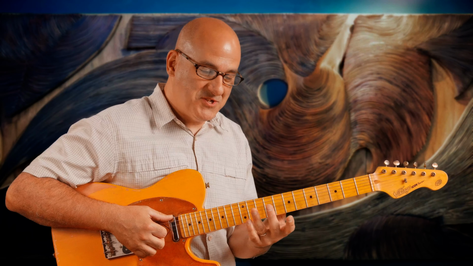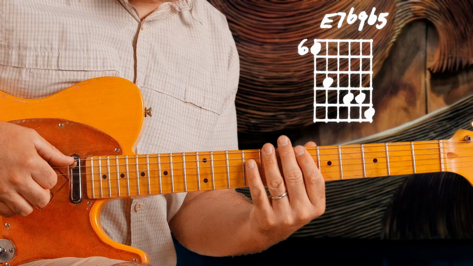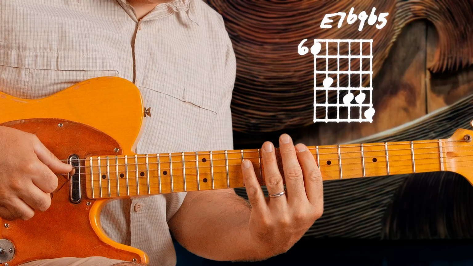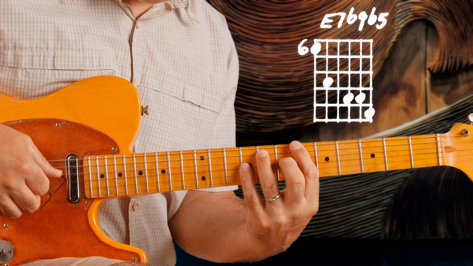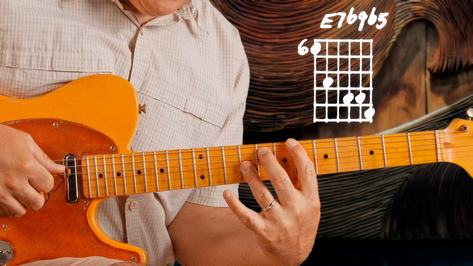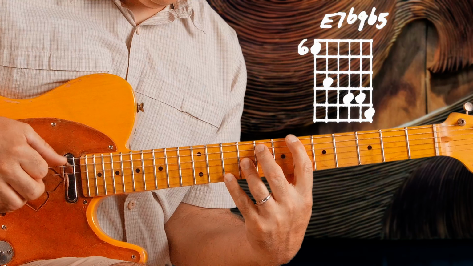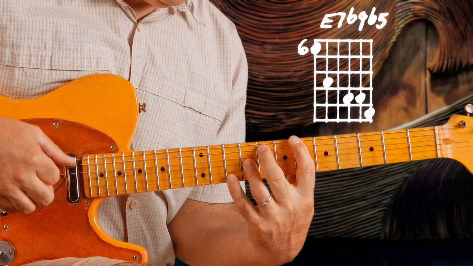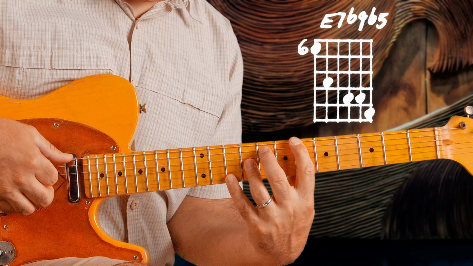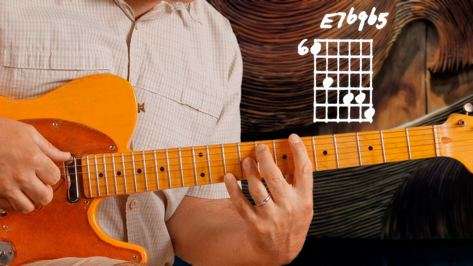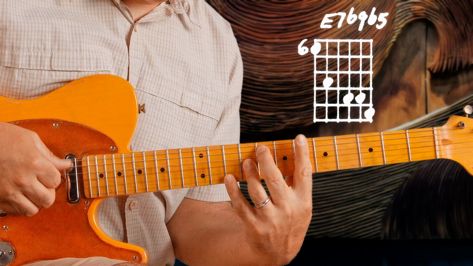But we'll continue to move forward as we choose to move to position number 6. So let's just do it. E7 flat 9 flat 5 on position number 6. So we have the flat 5, the flat 9, and the root, and the 3, and then the flat 7 on the top. So we've got one string skip here. So we have a fifth, which is basically the flat 5 and the flat 9.